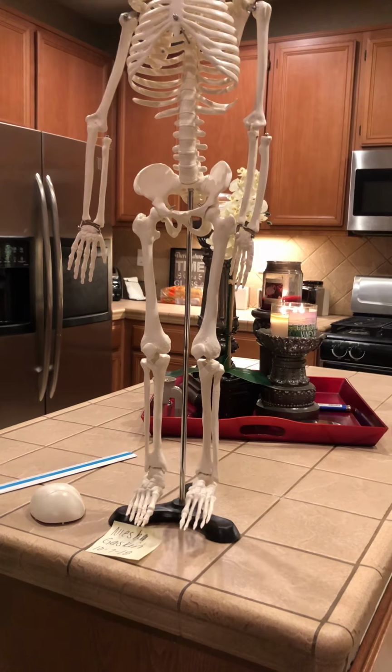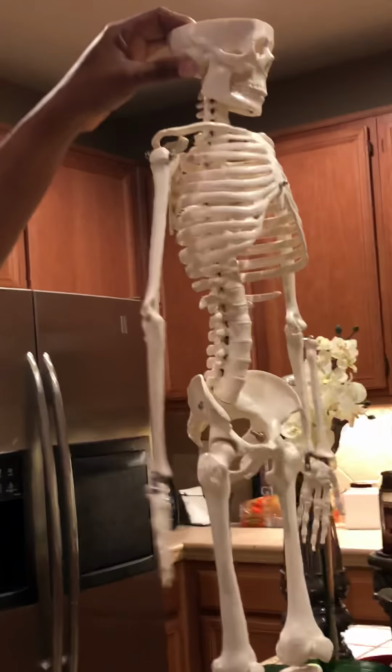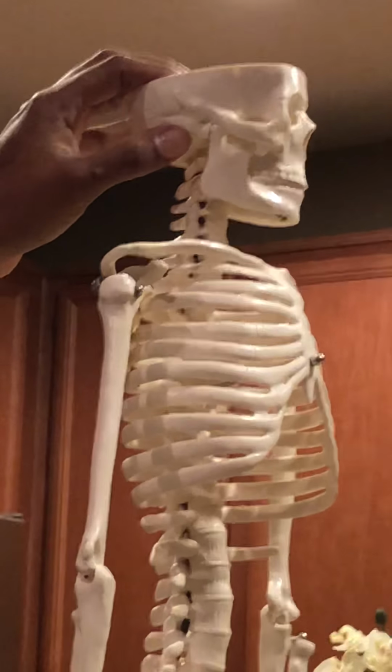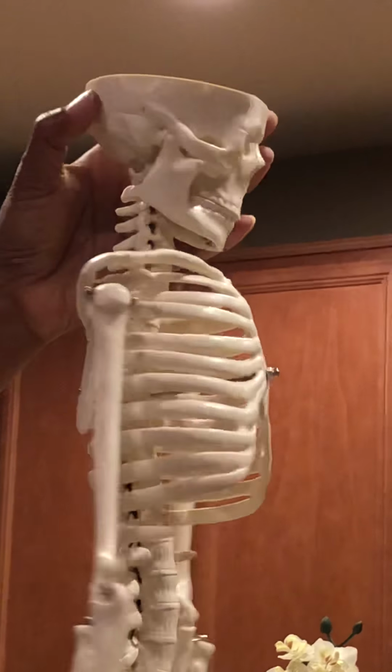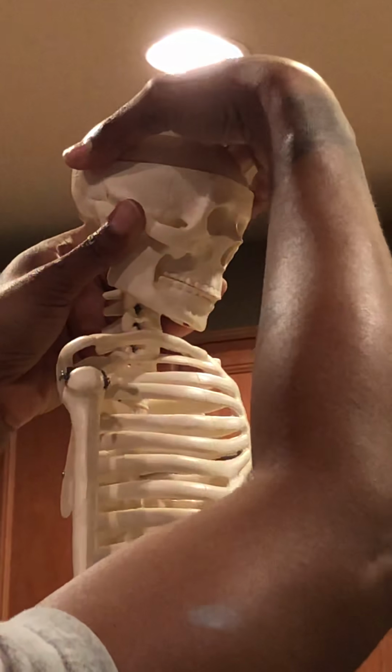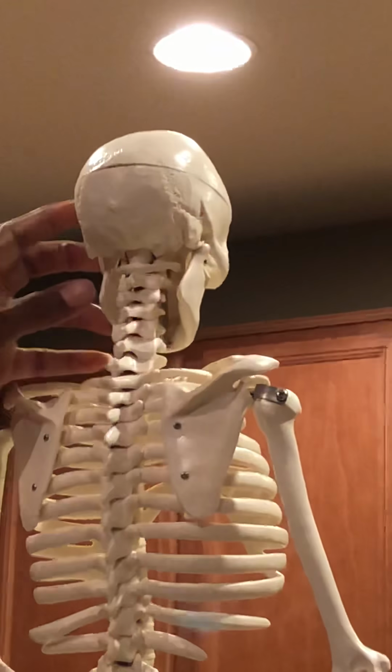The posterior skull, we have the mastoid process, which is here, and the lambdoid suture, which is here, but I took the back off, so let me put this. Oh, because that's the front. The lambdoid suture is there.